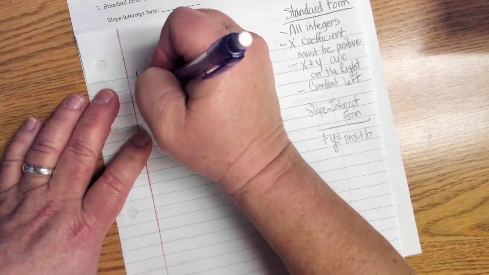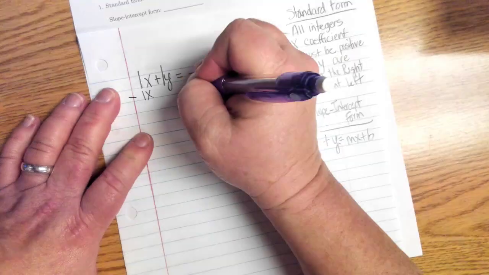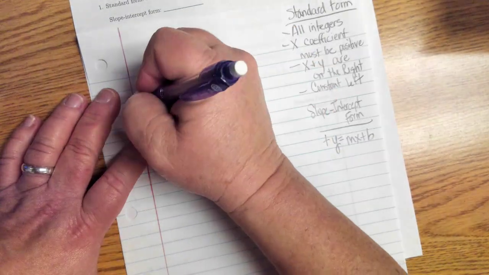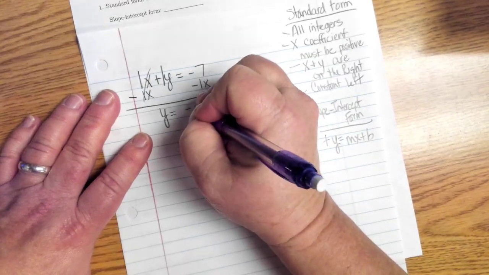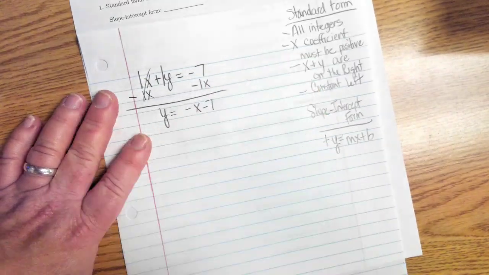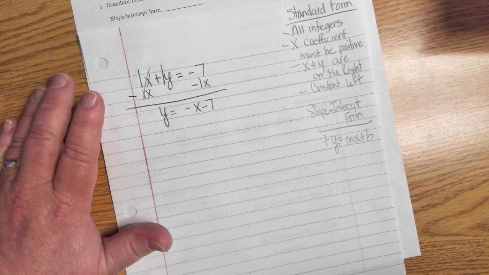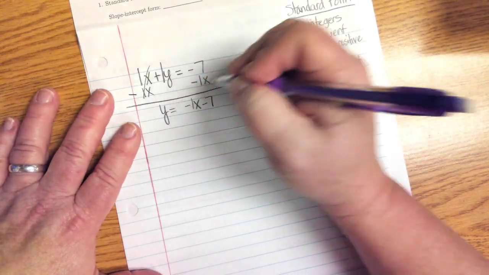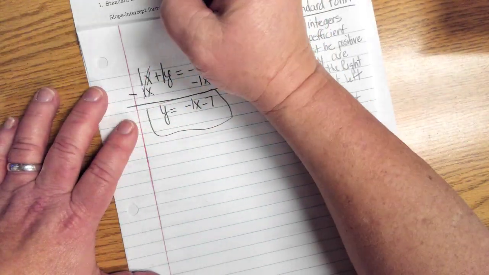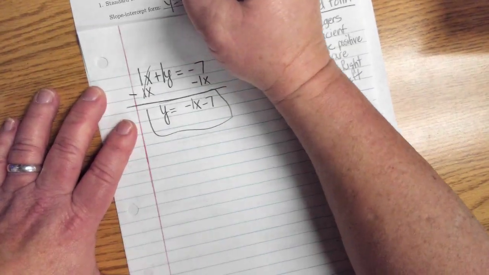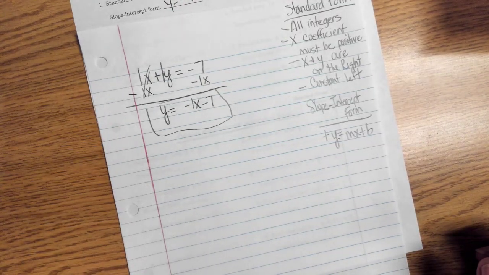I'm going to put my 1 and my 1 here. Y is positive, so all I'm going to do is subtract 1x, subtract 1x. And I've got y is equal to negative x minus 7. Am I in slope-intercept form? Yes or no? Yes. And I can have the 1 there. There's no problem with having that there, but make sure you don't combine that and that. So my answer would be y is equal to negative x minus 7. Or negative 1x minus 7. Either way, I'm going to live with it.